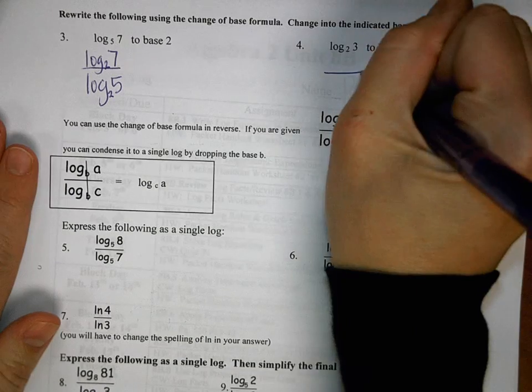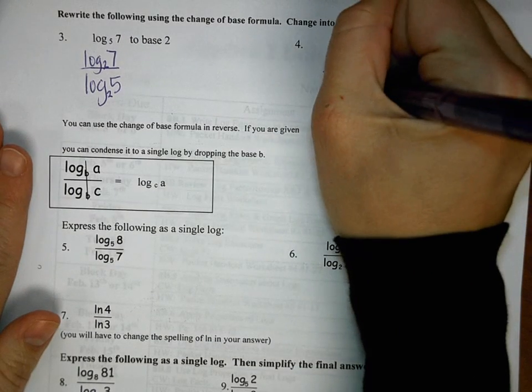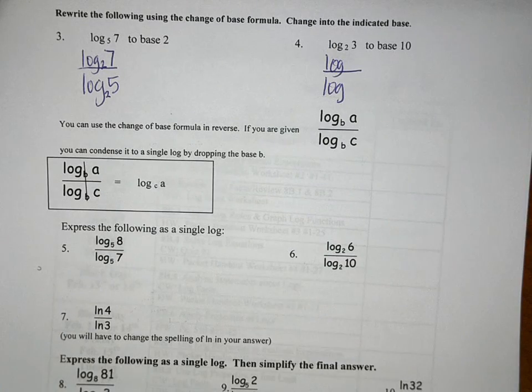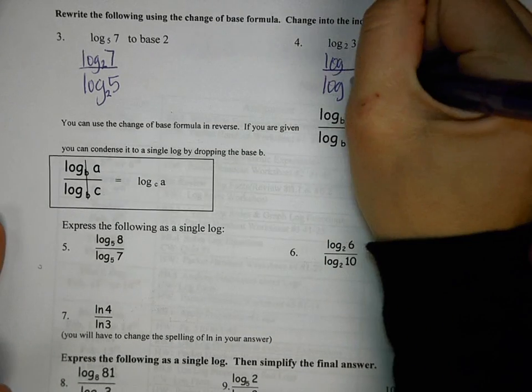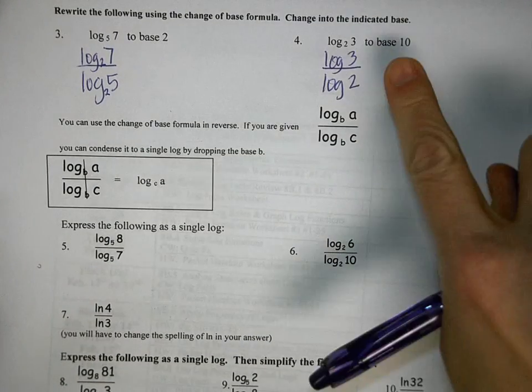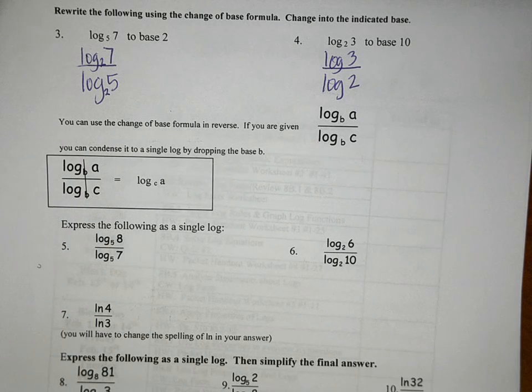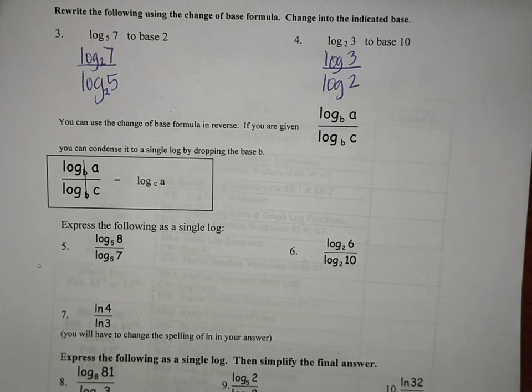All right. So the first thing I do is write log over log. What number is going to go to the bottom? 2. What number is going to be on top? 3. Okay. Now, since it's base 10, gentlemen, do I need to write base 10? No. If you wrote base 10, is it okay? Yes, but you just don't have to. So I'm going to leave my answer like this.